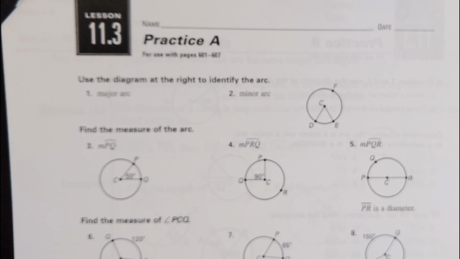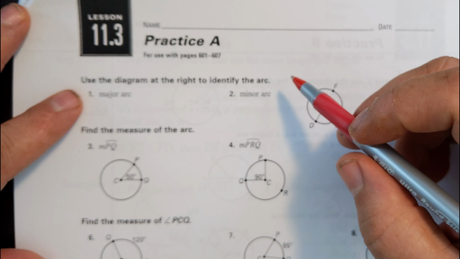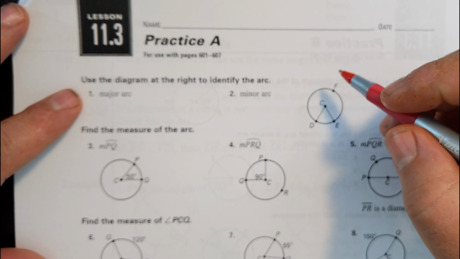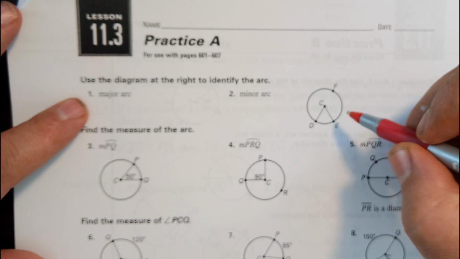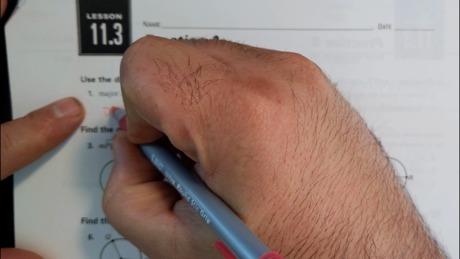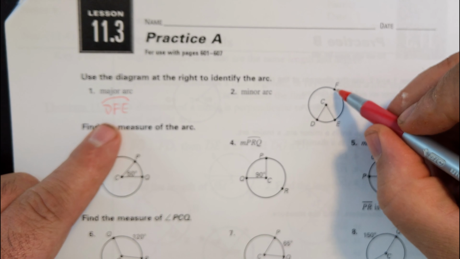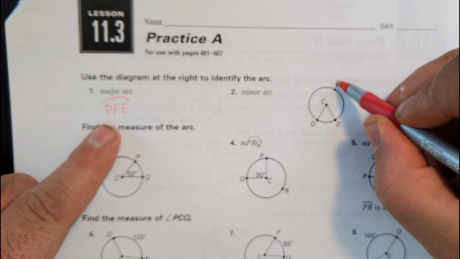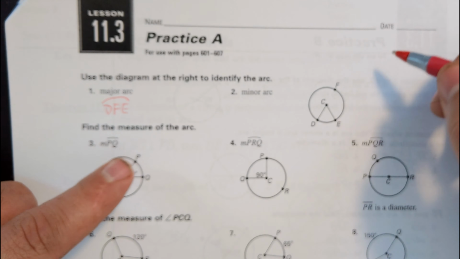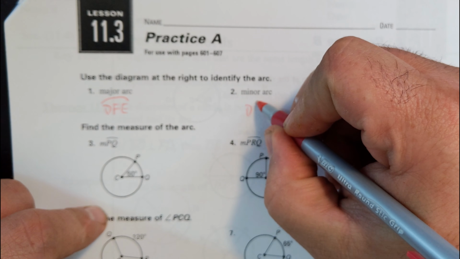Here's assignment 11.3. First part's asking you to identify the major arc and the minor arc. The major arc is going to be the big one, so going around DFE. Remember that F has to be in the center because F is the point it goes through on its way to that last point. Minor arc is going to be the short way from D to E.